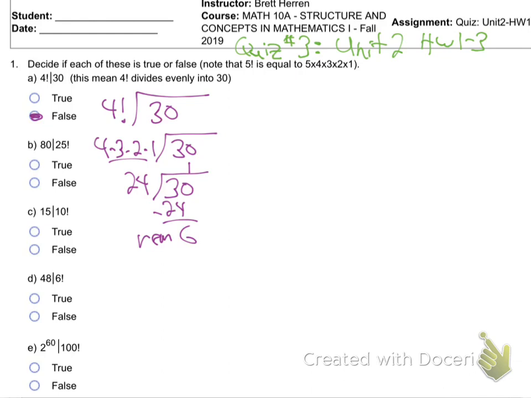We're talking about divides evenly, so false. That one does not divide in evenly. Part A is false. Let's take a look at part B. Does 80 go into 25 factorial evenly? Now, let's break down the 80 and see what's in there. This is 8 times 10.